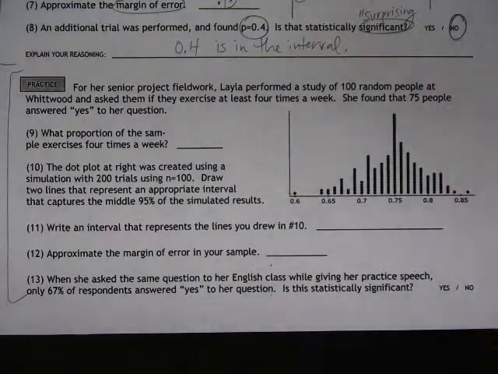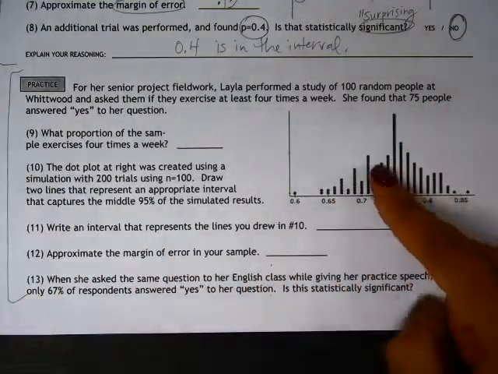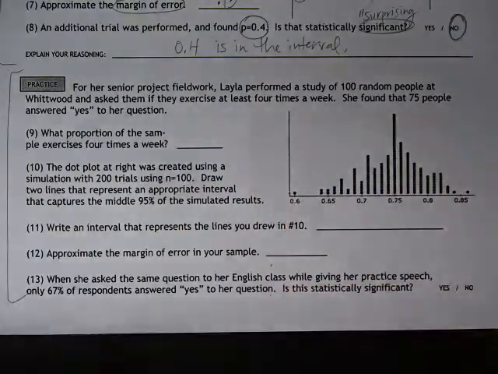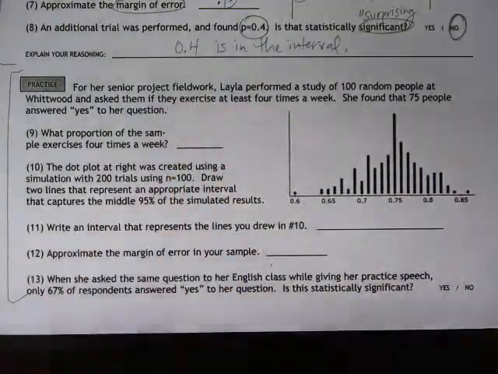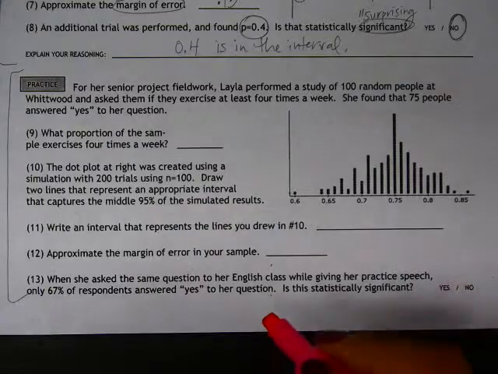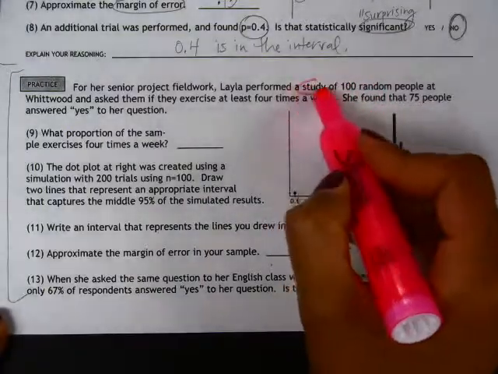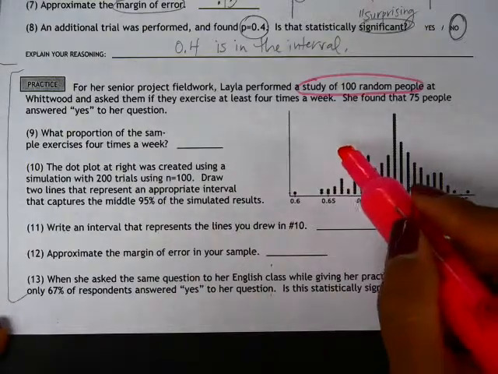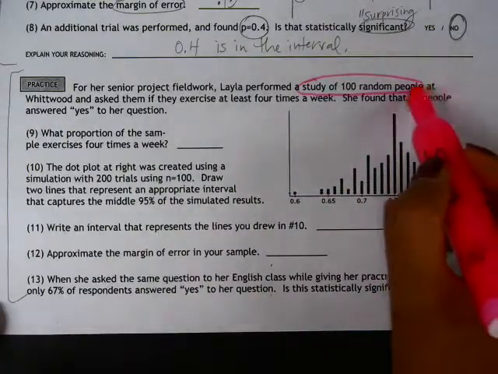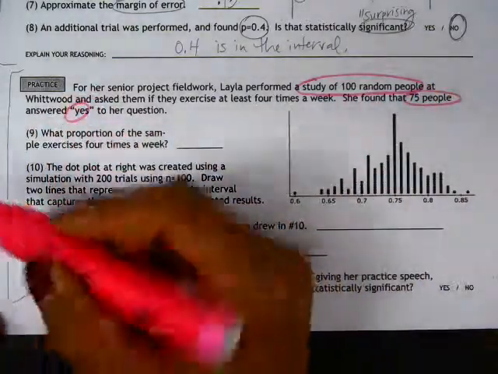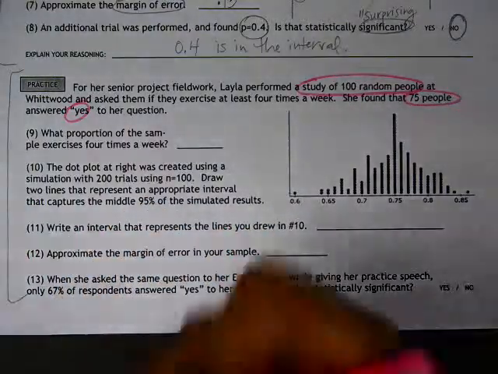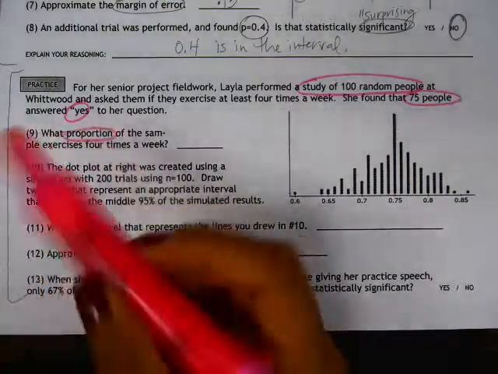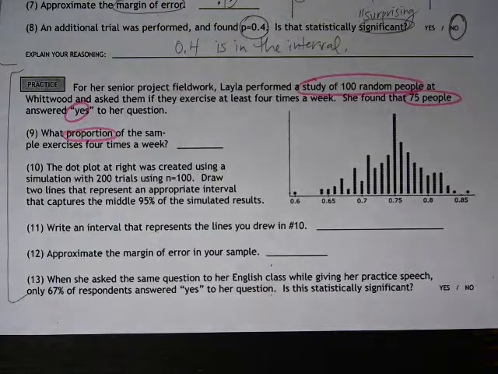This is worksheet 28.3, and we're going to look at this scenario for 9 through 13. So for her senior project fieldwork, Layla performed a study of 100 random people and asked them if they exercise at least 4 times a week. She found that 75 people said yes. So the first question is, what proportion of the sample exercises 4 times a week?